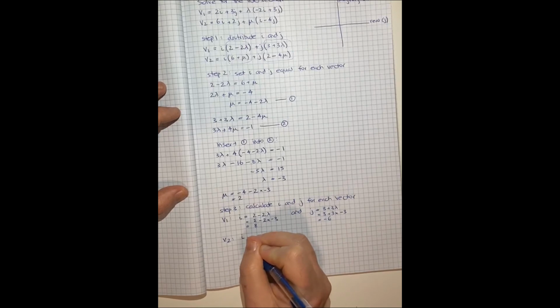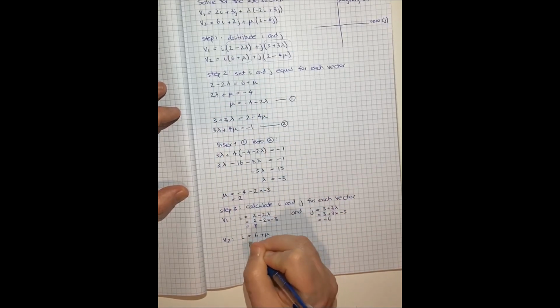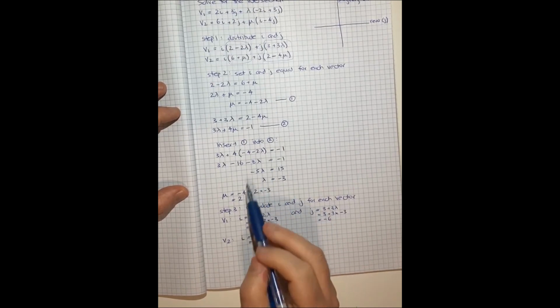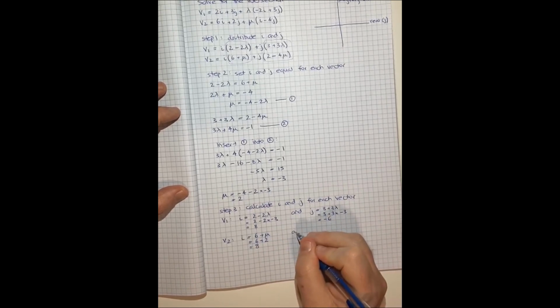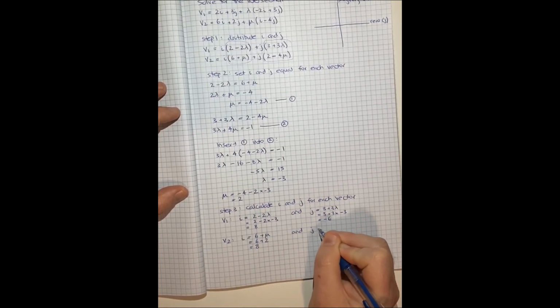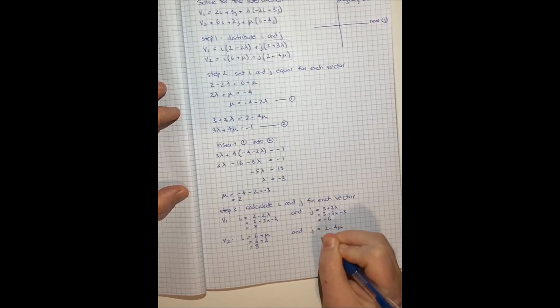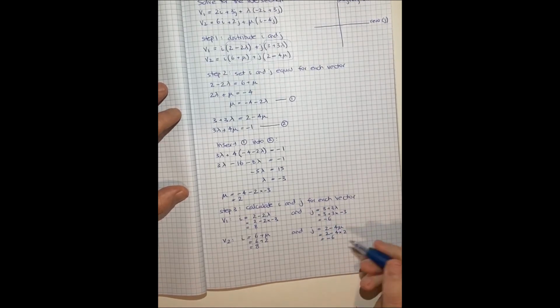So here we'll have i is equal to 6 plus mu, which equals 6 plus 2, mu is 2, which equals 8, good, and j is equal to 2 minus 4 mu, which equals 2 minus 4 times 2, and that gives us negative 6.